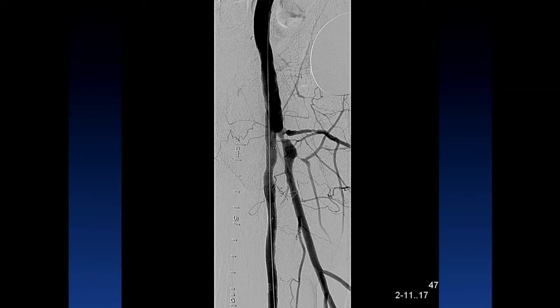So I think this is an example where retrograde SFA access really can make a lot of sense. I find this an extremely useful access technique for ostial SFA occlusions where there's reconstitution at the proximal popliteal.